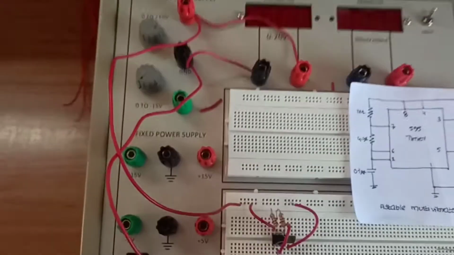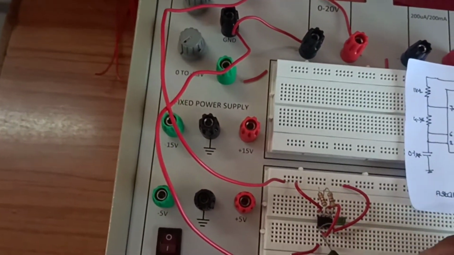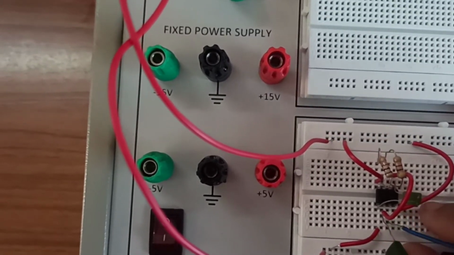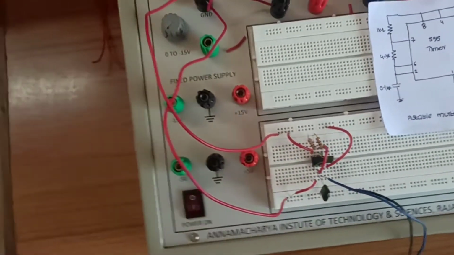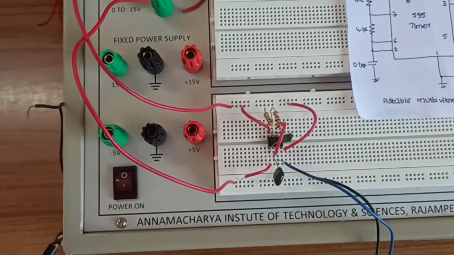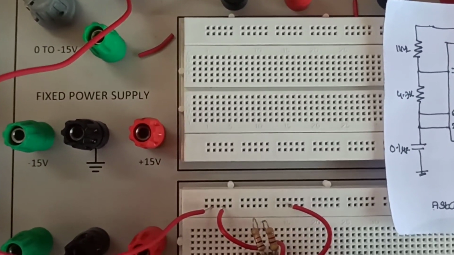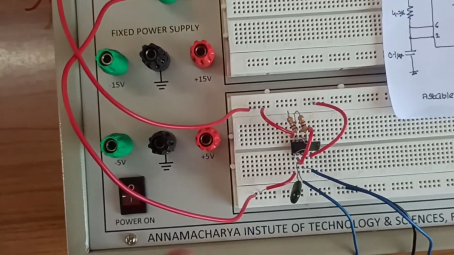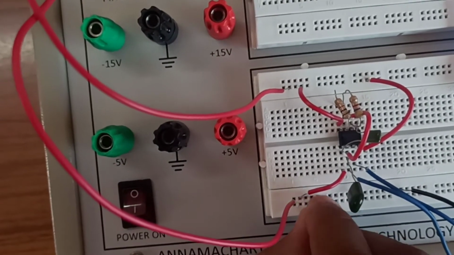Now I am connecting channel 1 of the CRO to observe the primary output at pin 3, and the second channel I am going to connect at pin 2. And the CRO's ground pins are given to ground.